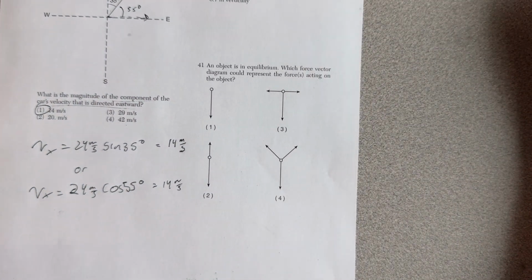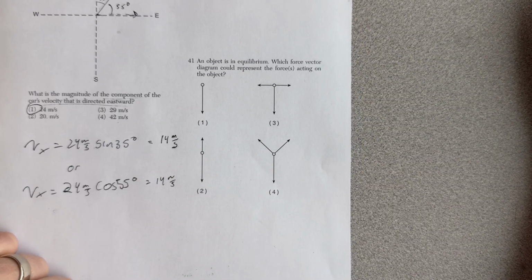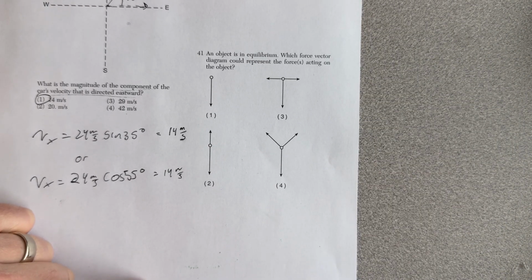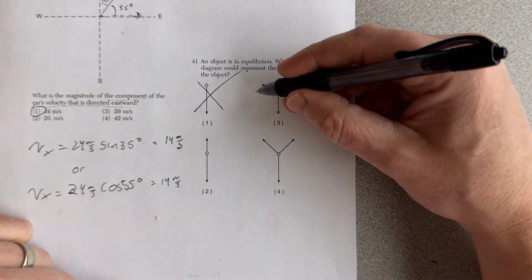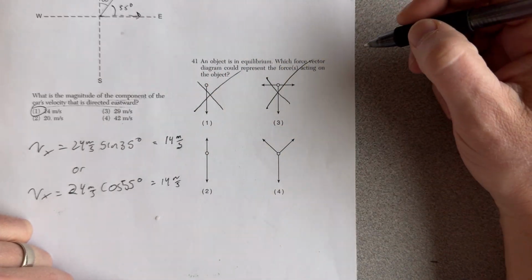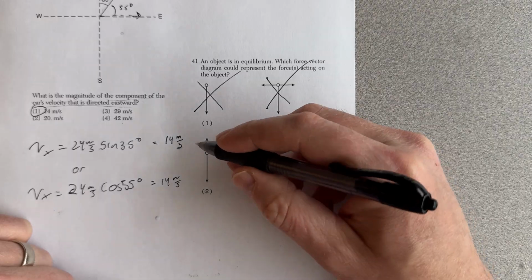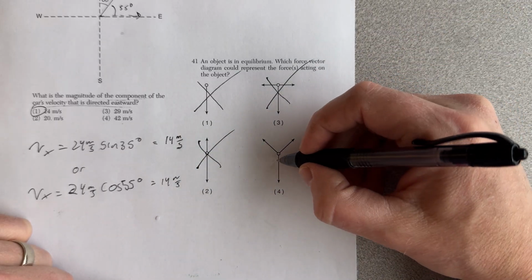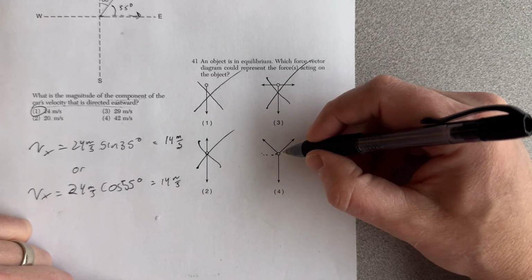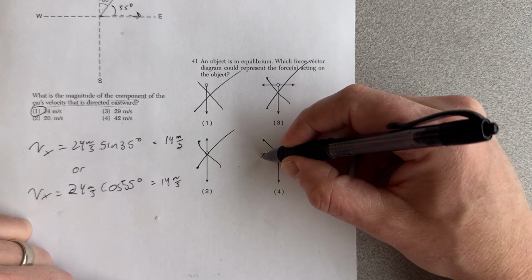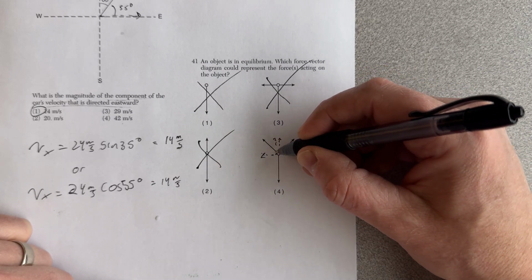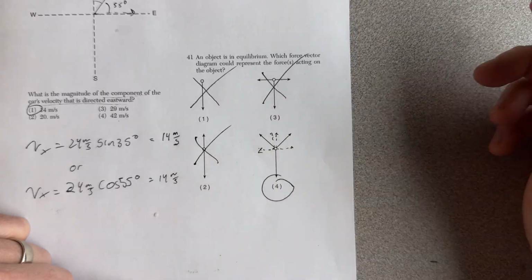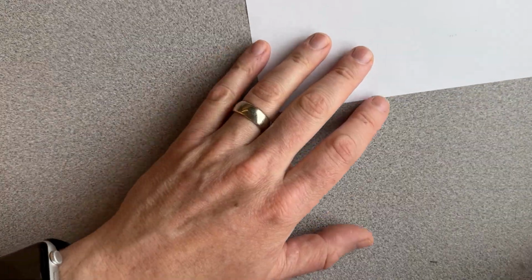An object in equilibrium, which force vector diagram could represent the forces acting? You have to make sure everything's balanced. Clearly that one's no good. This one's balanced left to right, but not up and down, so that's not it. This one, down is bigger, that's not it. This one, left to right, you have to think about components, right? So that one balances left to right, and then their y components would add together and it would balance, so it's that one. I like that one. That one is pretty straightforward.